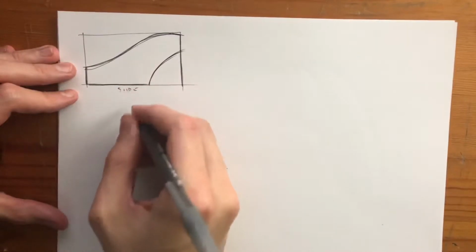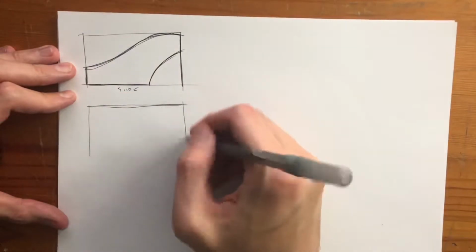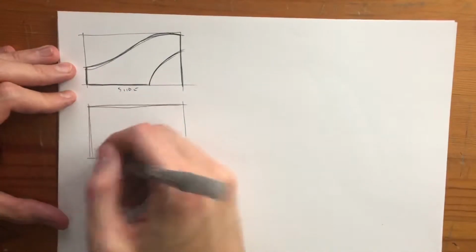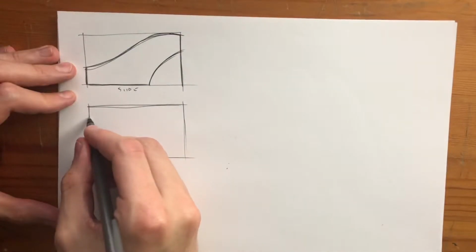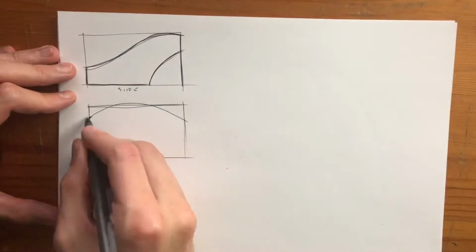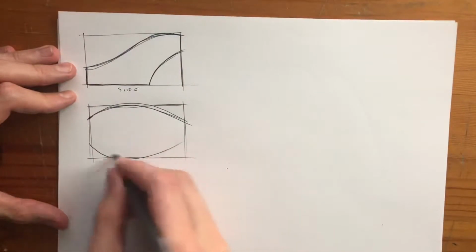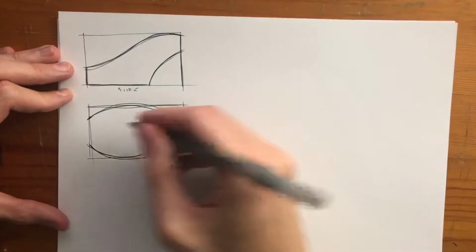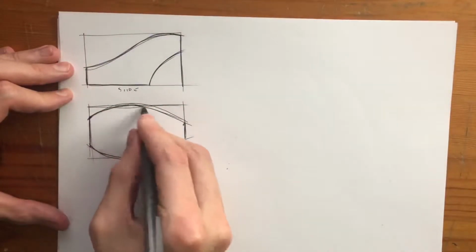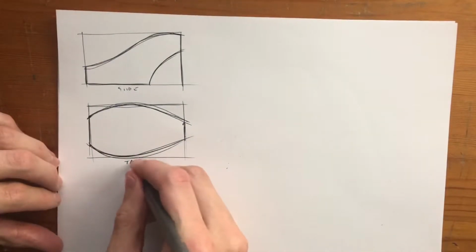And then from the top, it'll look something like, let's see, what can we do here? I kind of want to do some sort of shape like this, where the sides are kind of mirroring each other. Okay, that's the top view.